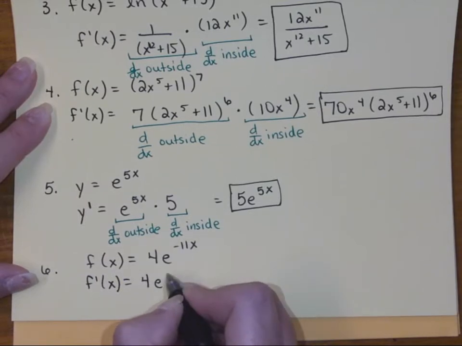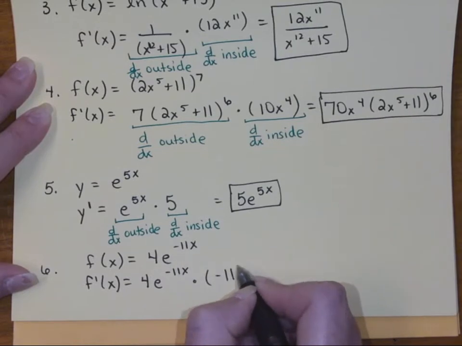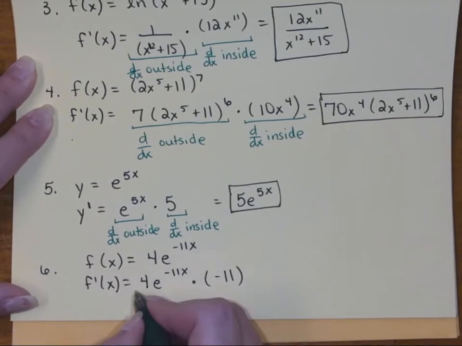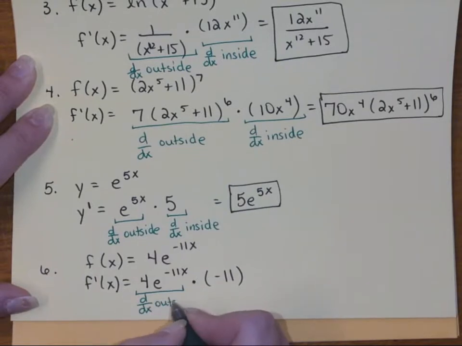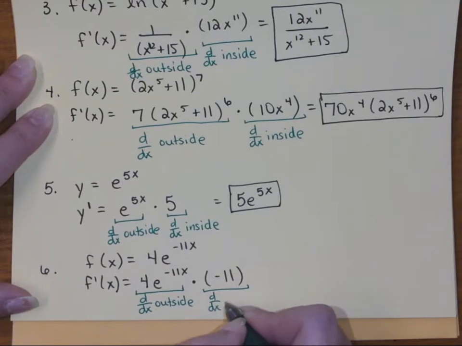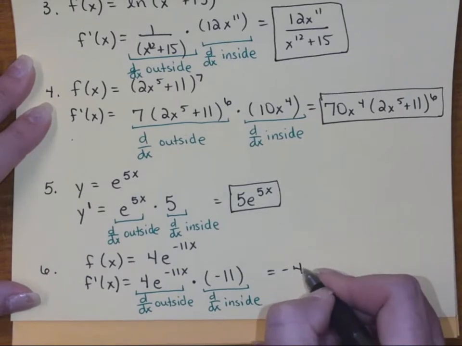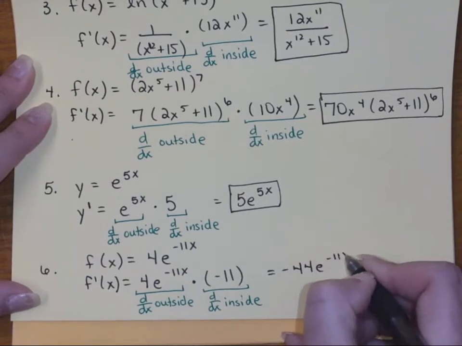The derivative of e is itself, and then times the derivative of the inside, which is the exponent in this case. So this is the derivative of the outside. This is the derivative of the inside. And so we end up getting negative 44e to the negative 11x power.